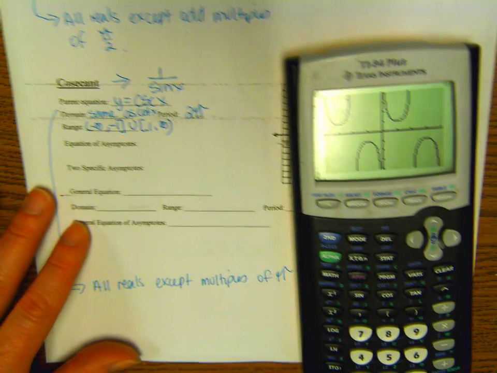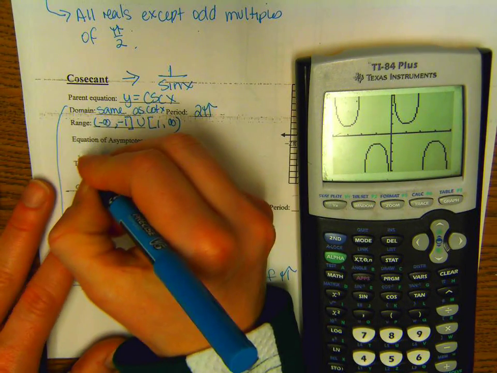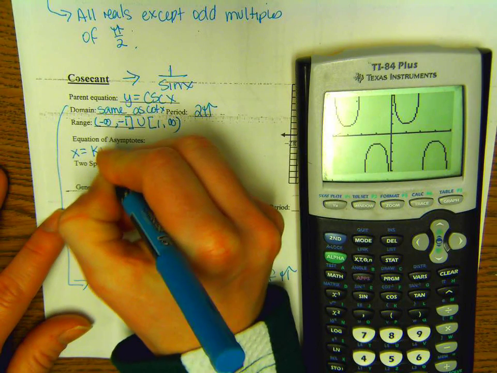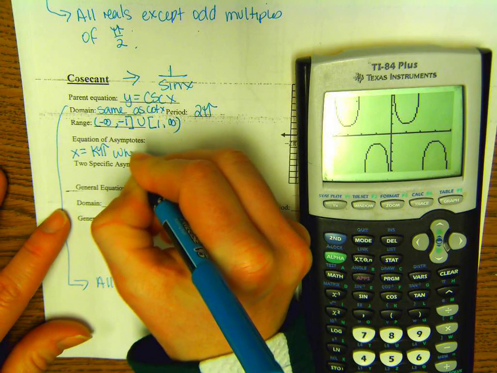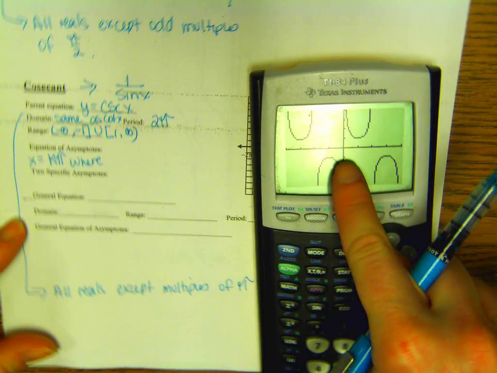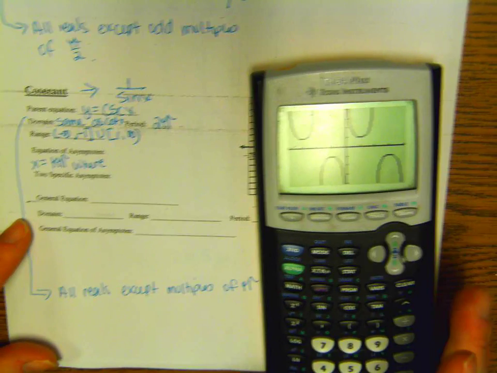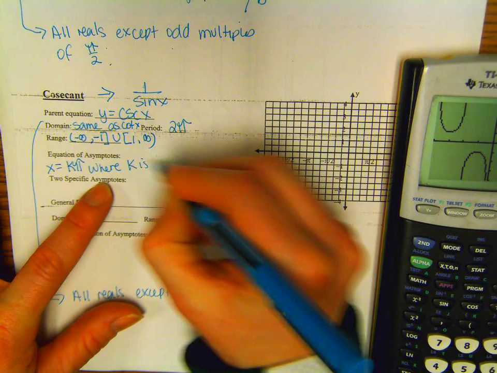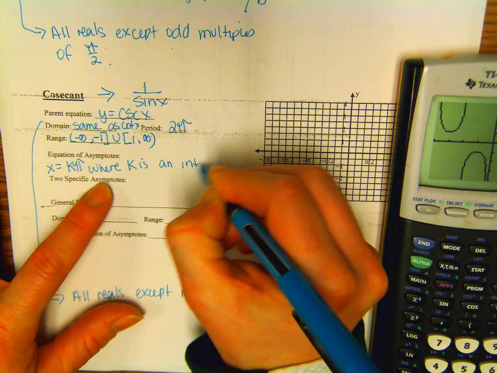For your equations for asymptotes, we're going to write x equals k times pi, because there's one at 0, pi, 2 pi, every single integer multiple of pi, where k is an integer.